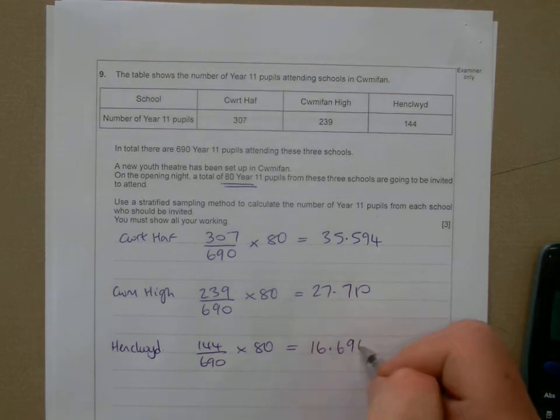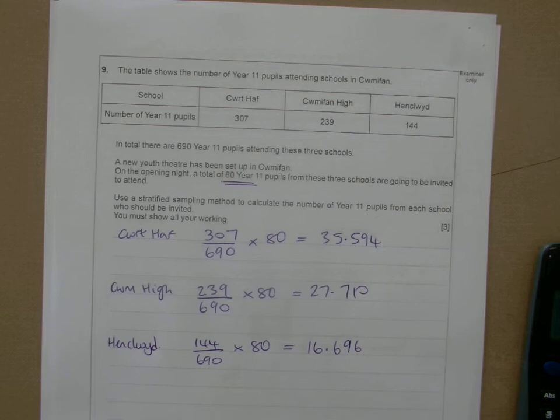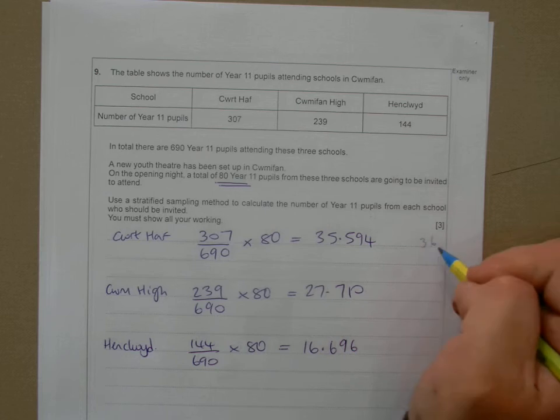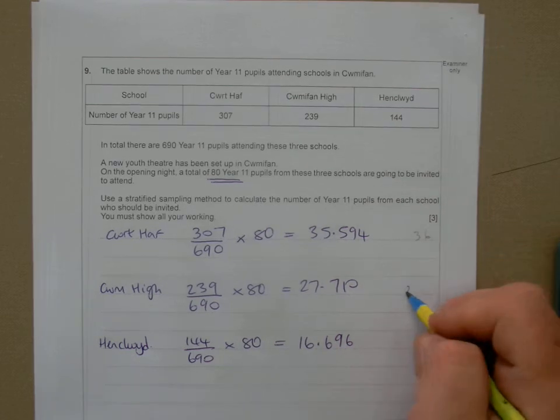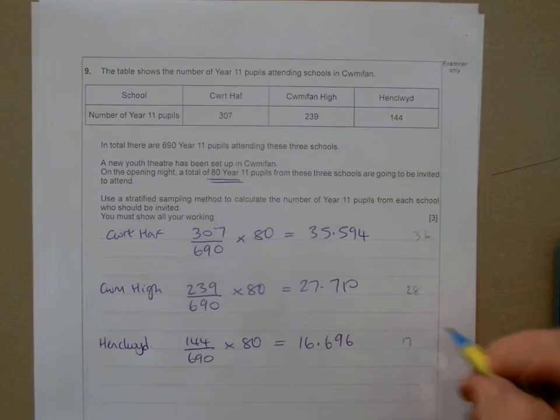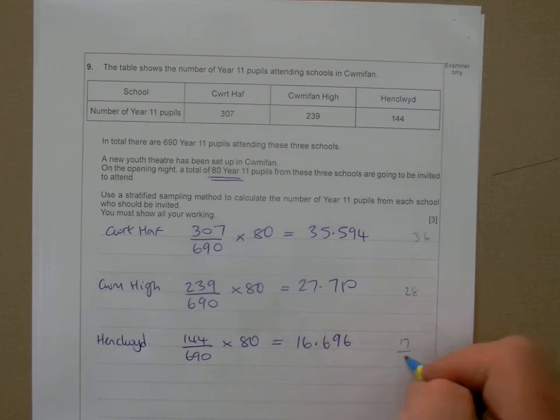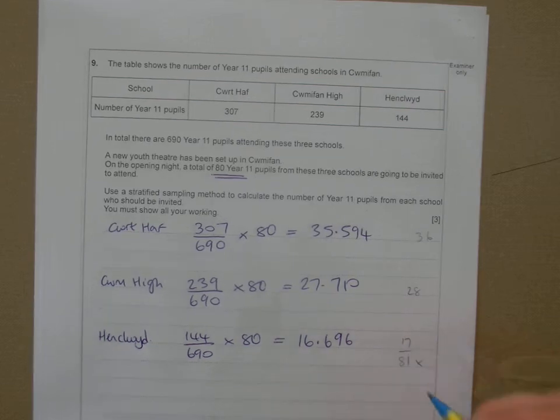Now, we've got those answers there. One of the issues I think we're going to have is that all of these would need to be rounded up. So if I were to round this up, that would be 36, this would be 28, and this would be 17. And you know what, if you add those numbers, you actually get a total of 81, and that's no good, because there's only 80 places, right? There's only 80 tickets, 80 seats. Okay, so that's no good.